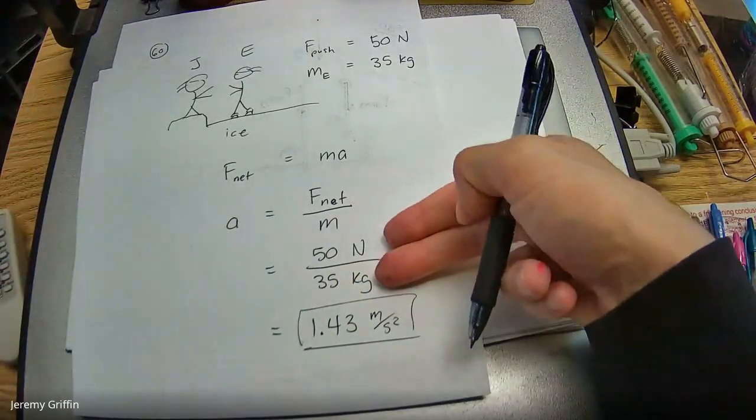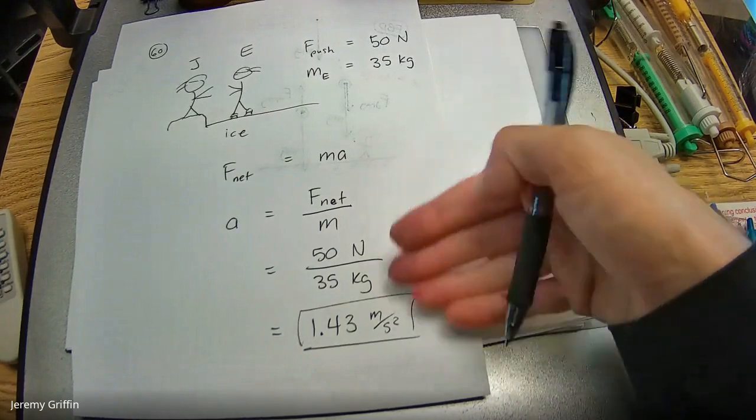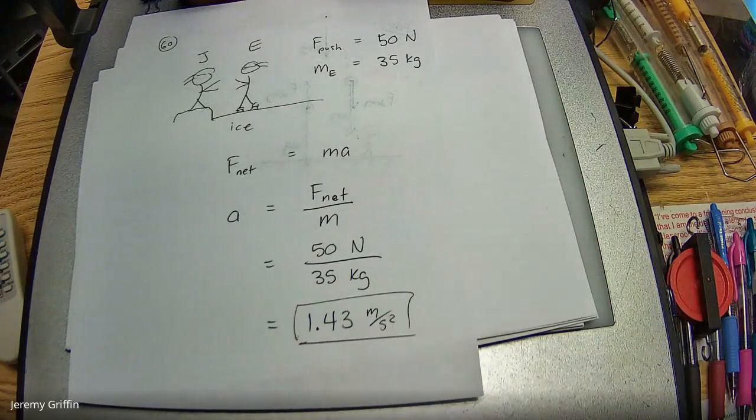Actually, if you look at this unit right here, newton per kilogram, that's also a perfectly valid unit for acceleration. You could say newton per kilogram, but you guys know meters per second squared. Of course, it's equivalent to that, so that works too.